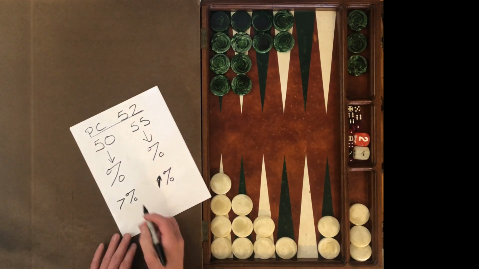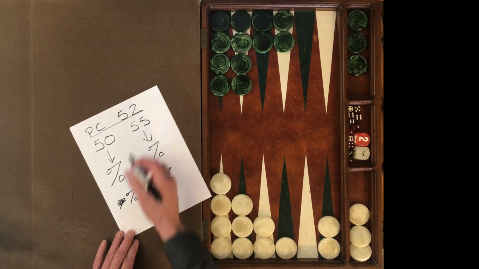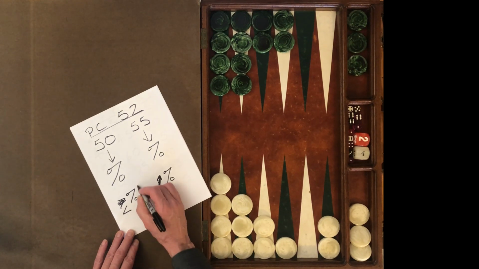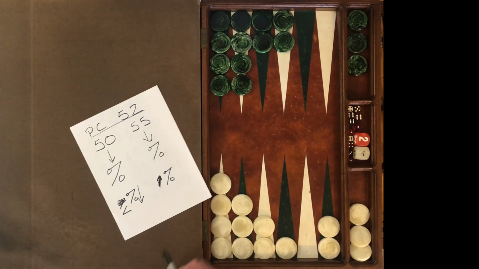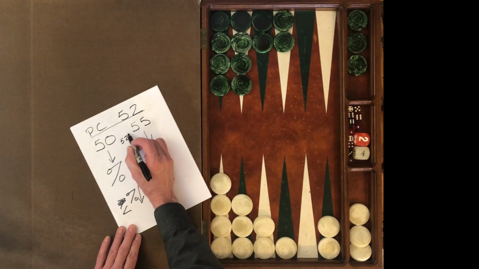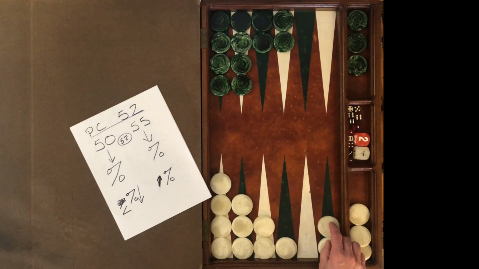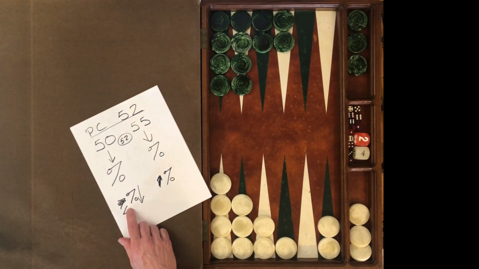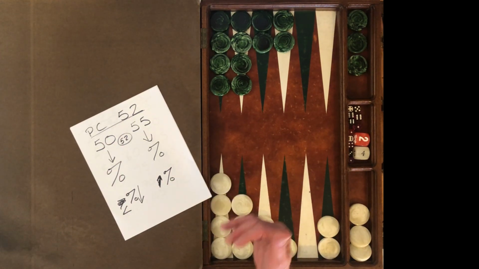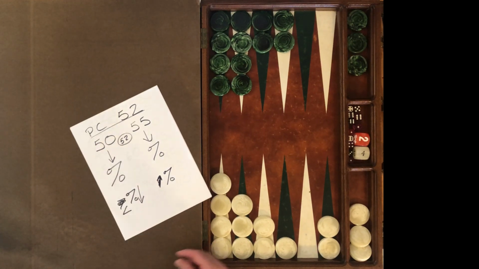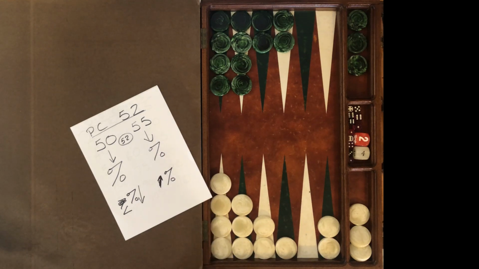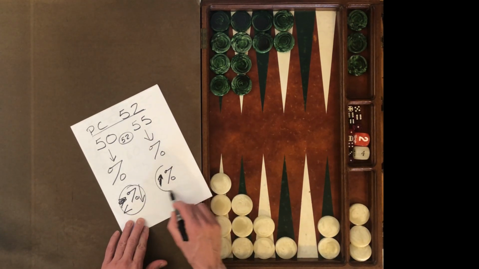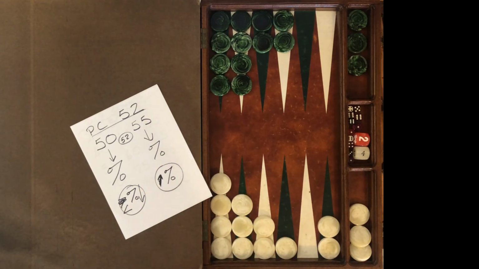If you use 50, you're going to downgrade your percentage. Use 55, you're going to upgrade. Basically, you're putting 52 here, and you're saying, my position's a little worse than 50, so my answer is going to be a little less than if I had used 50, and my position's better than 55, so if I use 55 for my method, then I'm going to upgrade my pip percentage just by a little bit.